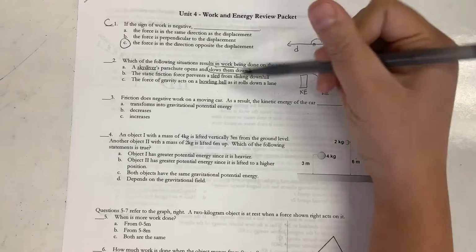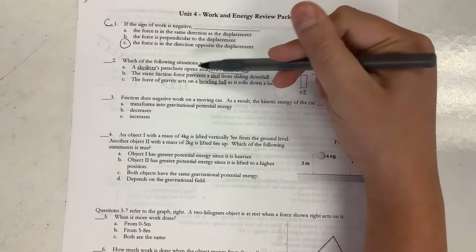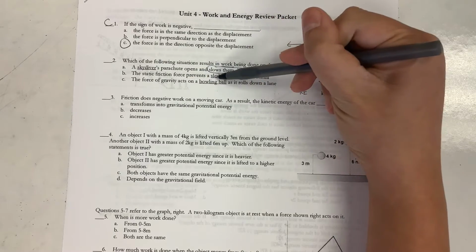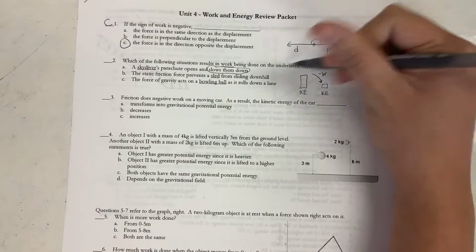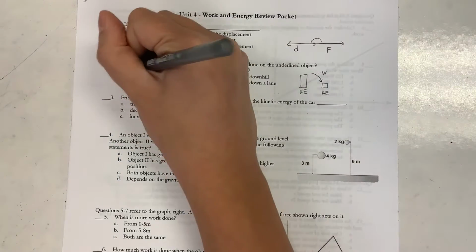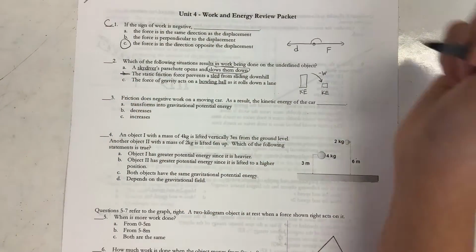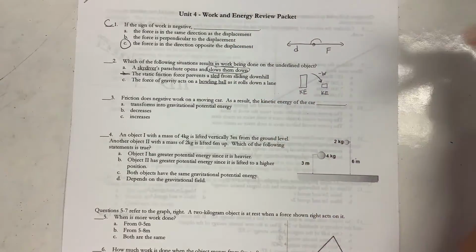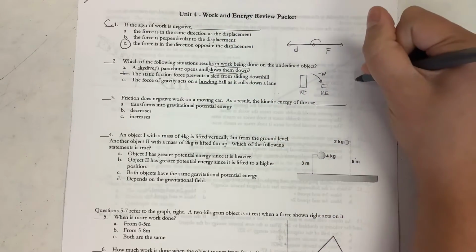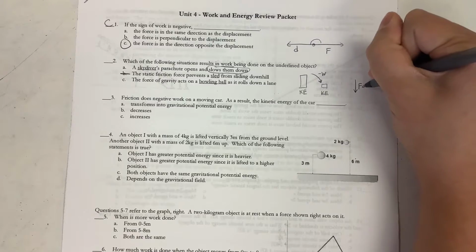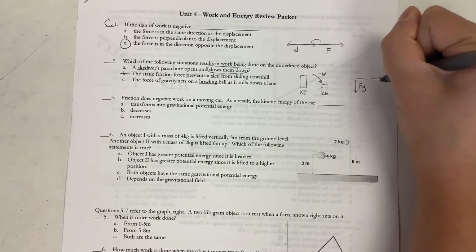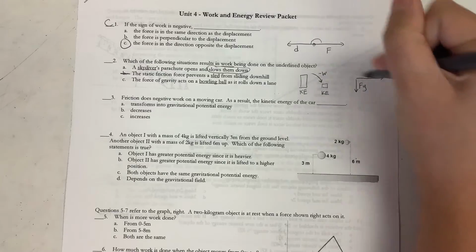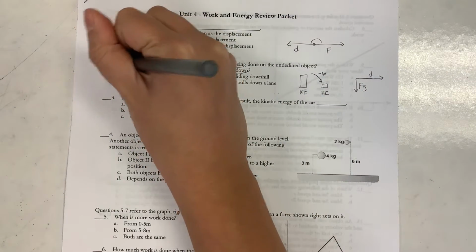But for B, the sled is not moving. Friction prevents the sled from sliding, so there's no energy before or after. The force of gravity acts on a bowling ball as it rolls down the lane. Well, remember, if gravity is acting down and the distance it travels is to the right, these two are perpendicular, so it can't be C either.